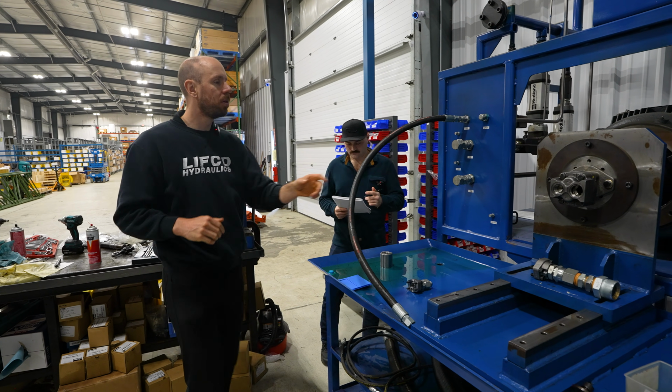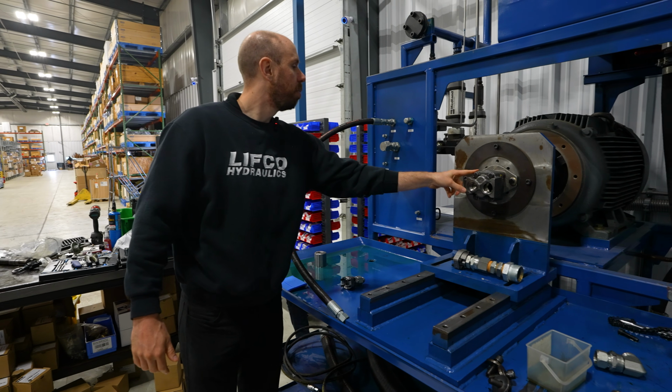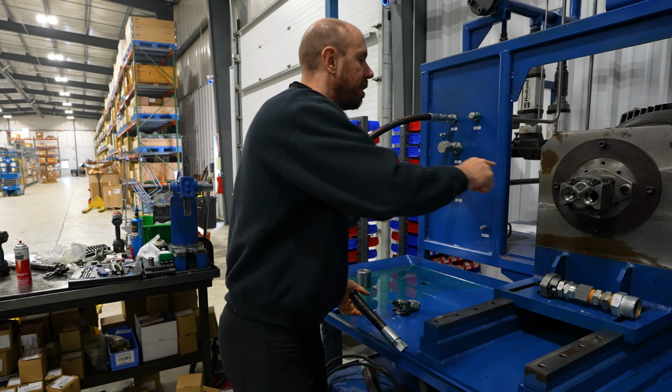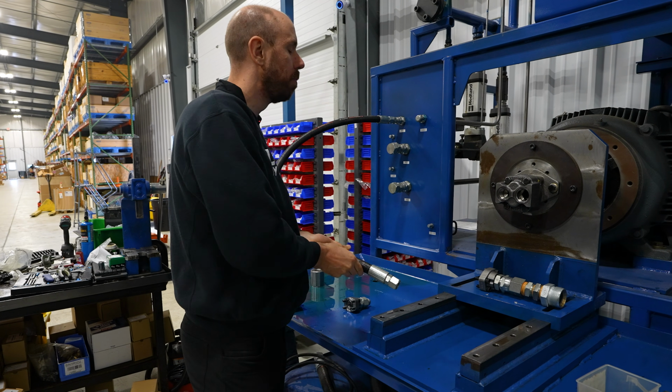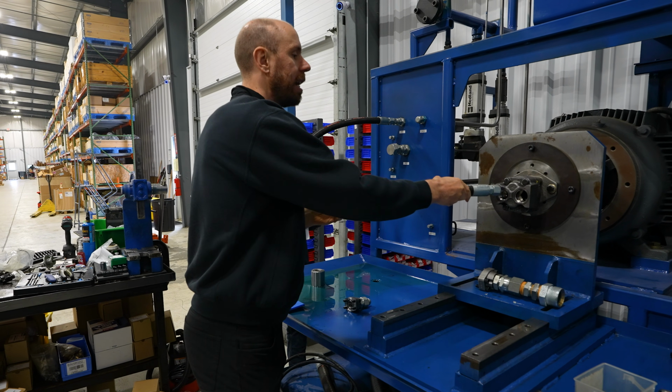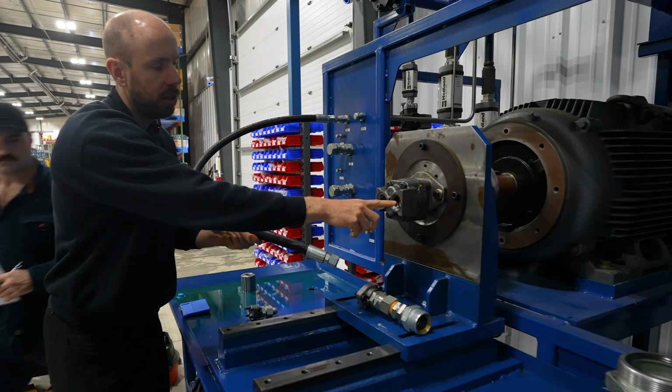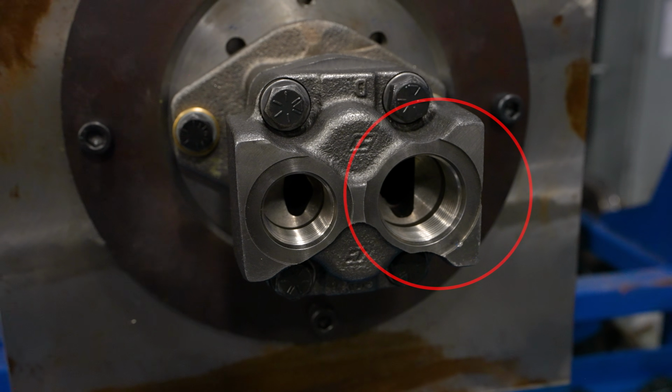All it would require you to do is just put a different size pump on here. And what's happening is that this is an open loop, meaning that only one side is pressurized. See how, if you come over here, this suction port is larger?